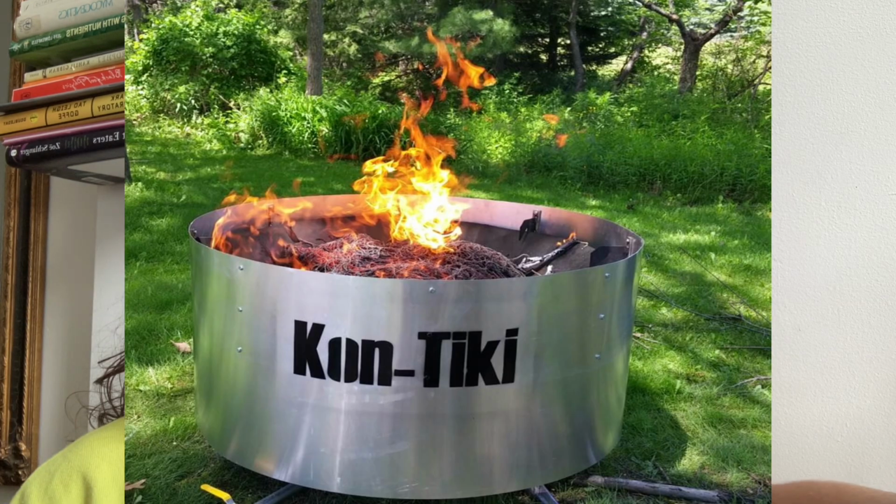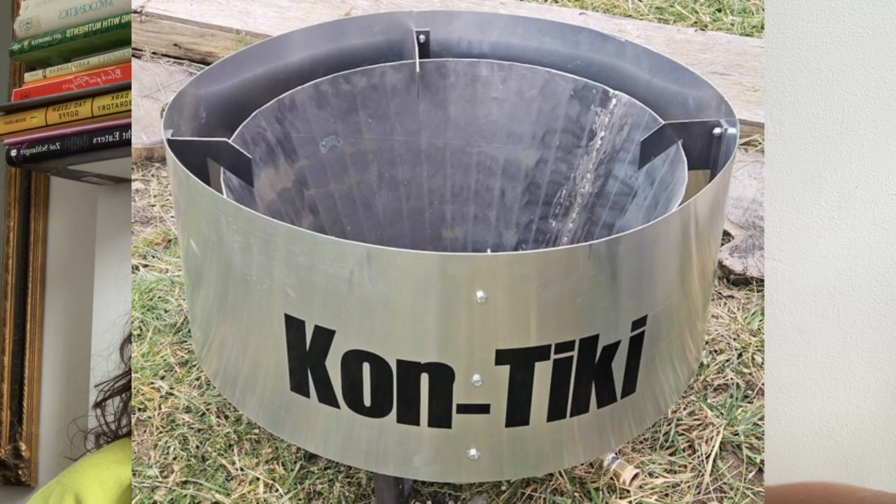I also just want to mention it's called a Kon-Tiki kiln. There are also demo versions of this. These are quite mobile. I liked using it. It definitely was still producing some of that smoke that you want to look out for. So that is more of the medium tech.